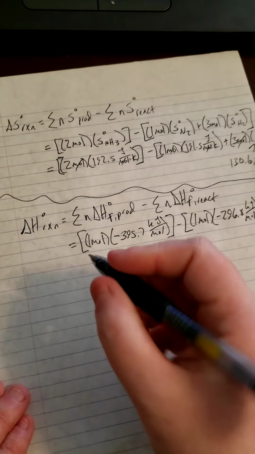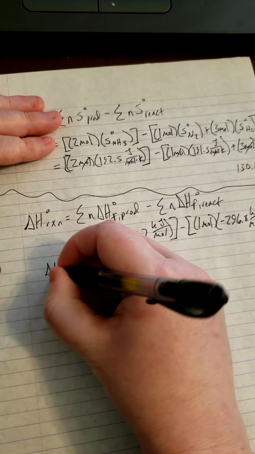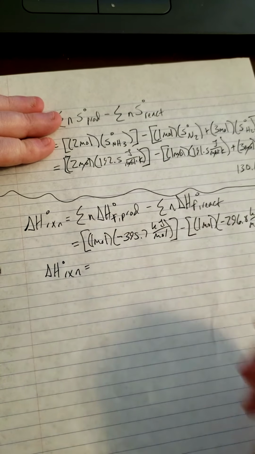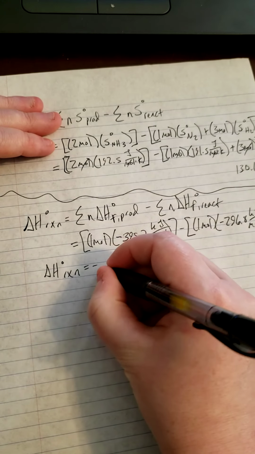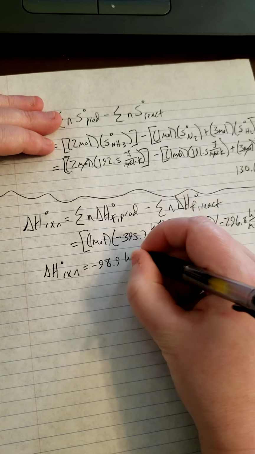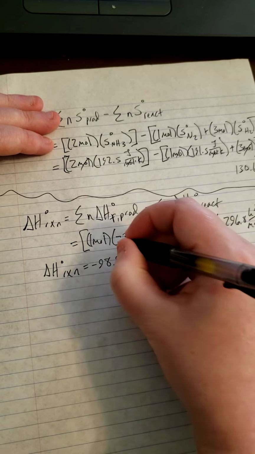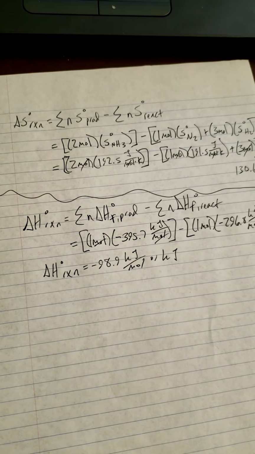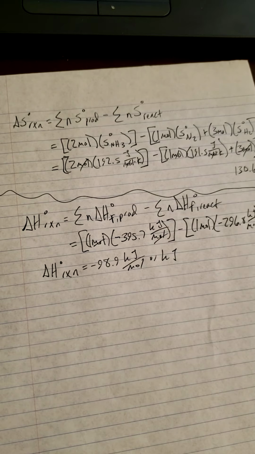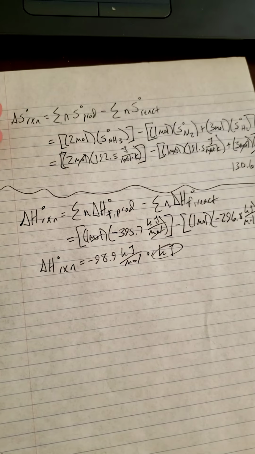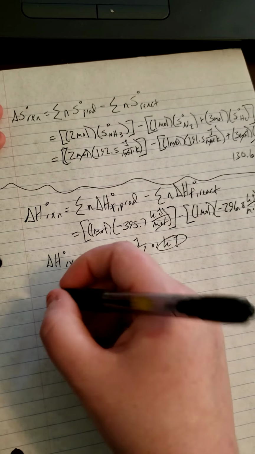So delta H naught reaction is negative 98.9 kilojoules per mole, or you could just say this is kilojoules because technically the moles cancel. Doesn't really matter. Let's just call it kilojoules for the sake of what we've been doing.